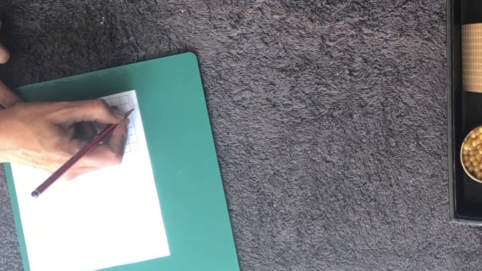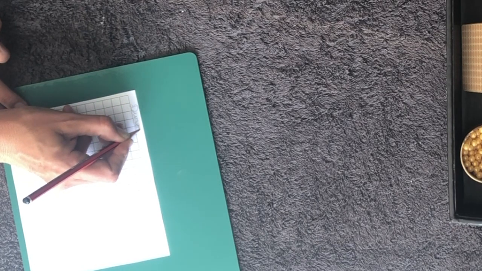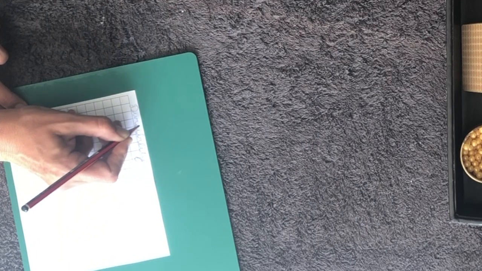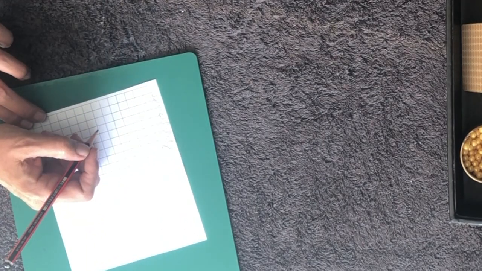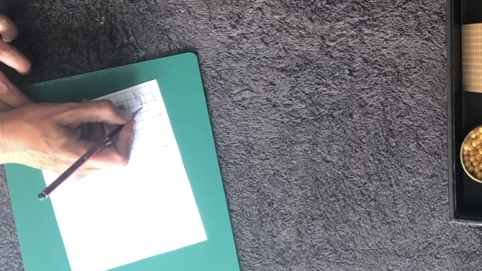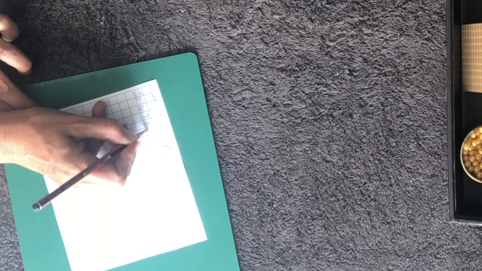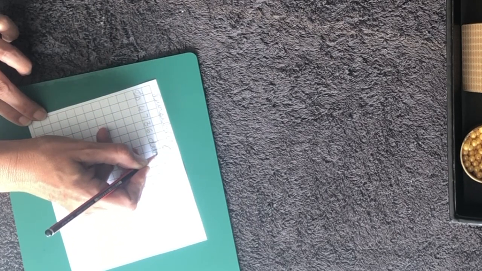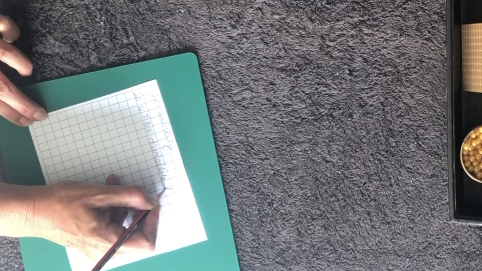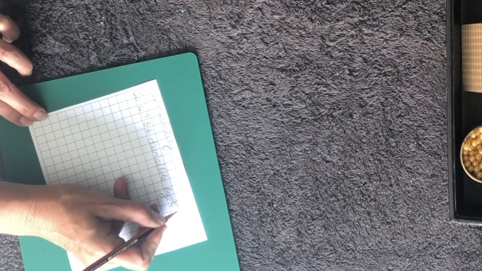Let's do some more work with divisibility. We're going to see if numbers are divisible by 4. So let's ask ourselves, is 4,736 divisible by 4?